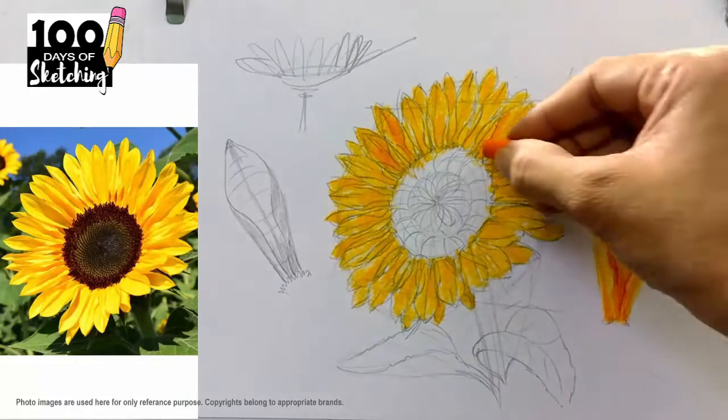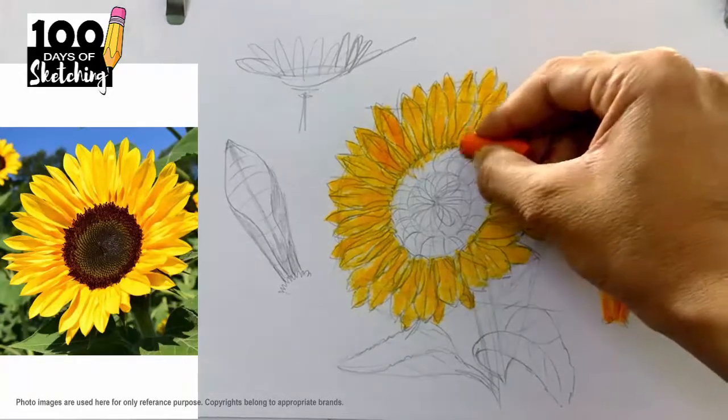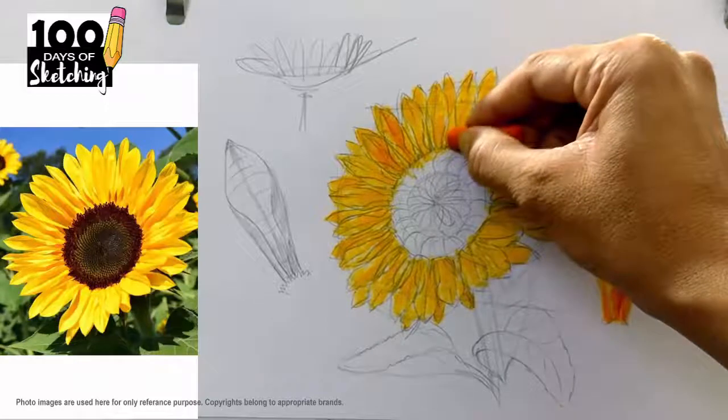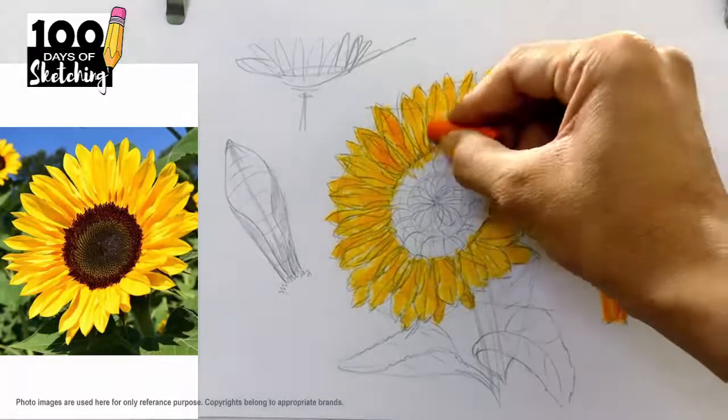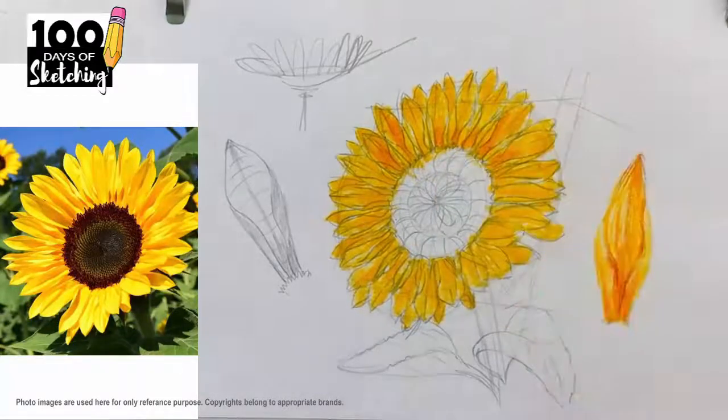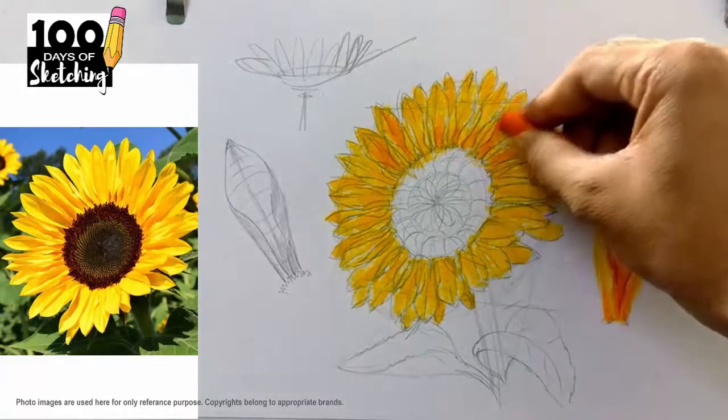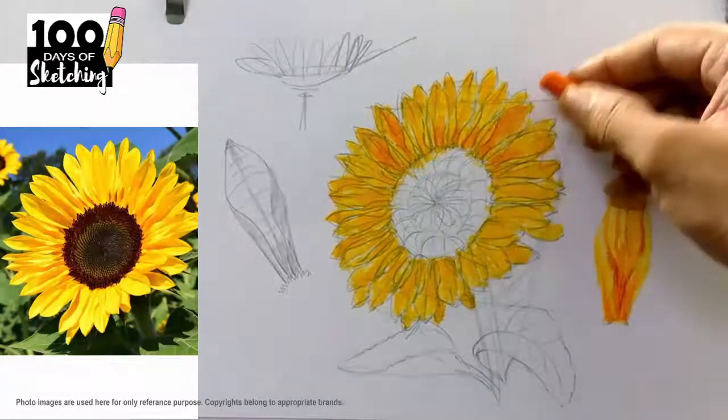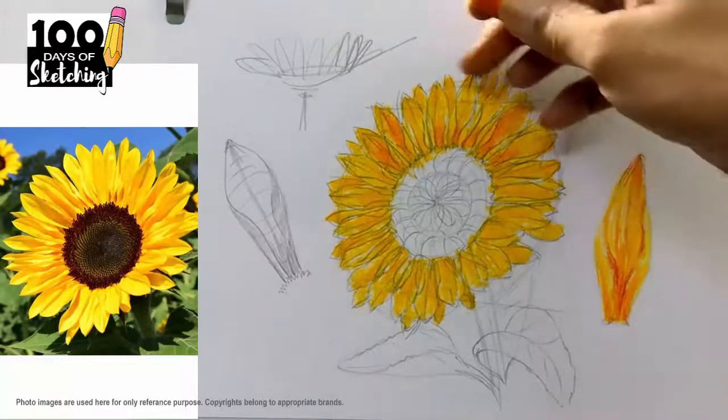And yes, some of these areas are dark. But this petal is definitely more dark because, again what I said, the light source is from this side.